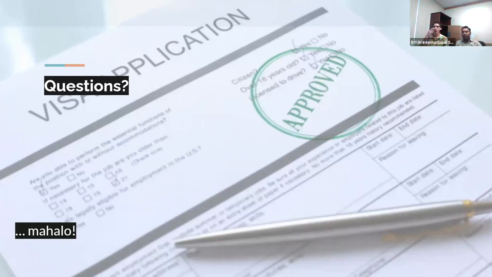So yeah, thank you. Another question we have is, are Iowa students allowed to go home? Definitely, yes, they are allowed to go home.